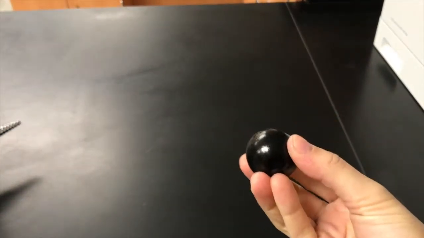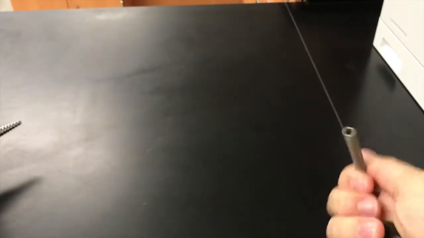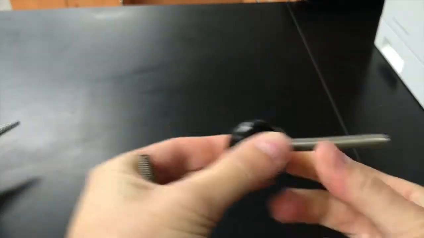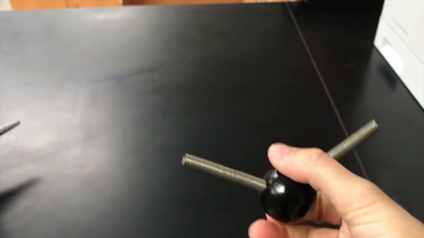So I'm going to start off with just my central atom. Notice you've got your 4 different holes here. So let's say, for example, I have 2 double bonds. How would I make that using the molecular model kit? Well, I'm going to be using these springs. To create a double bond, you're going to use 2 springs because you're not going to use the sticks. So you'd have 2 springs like that.